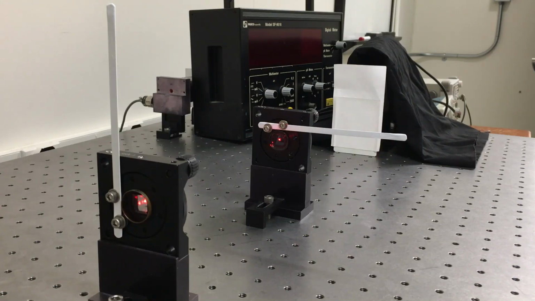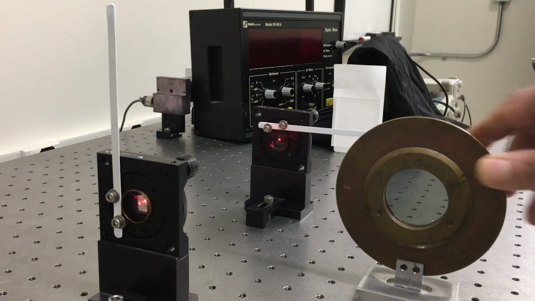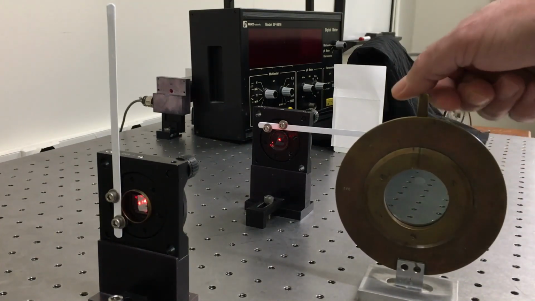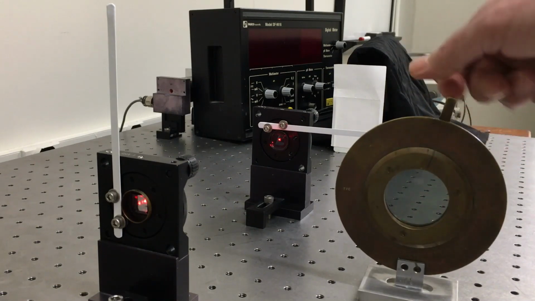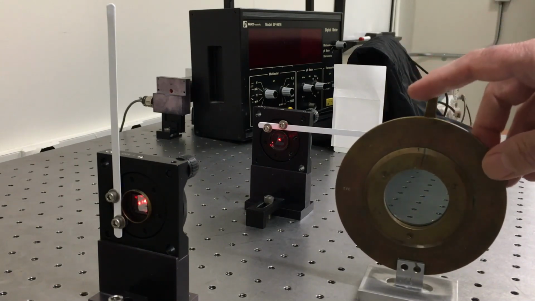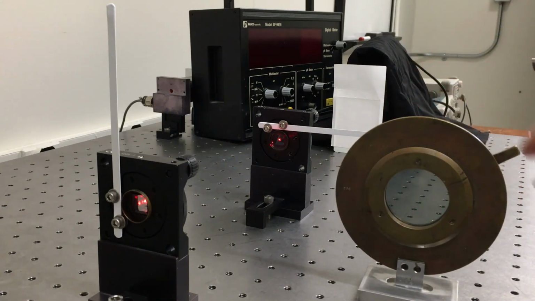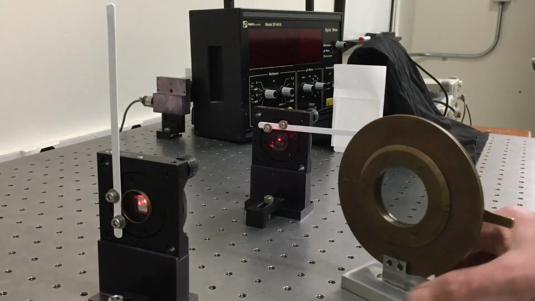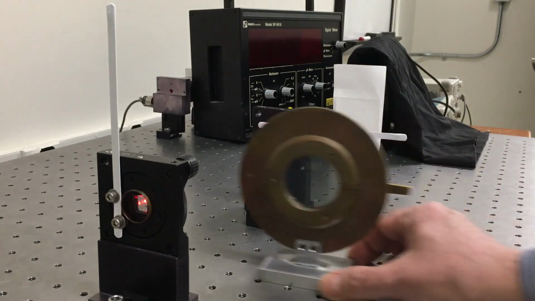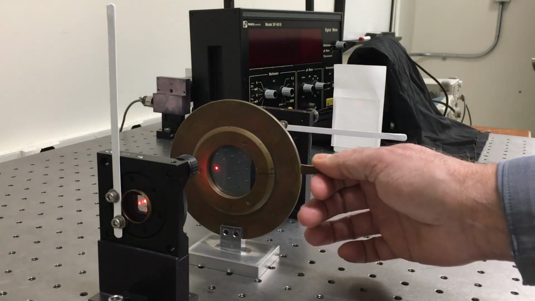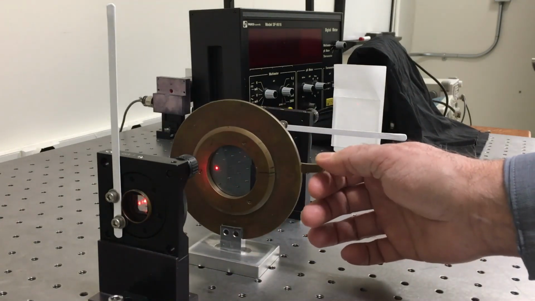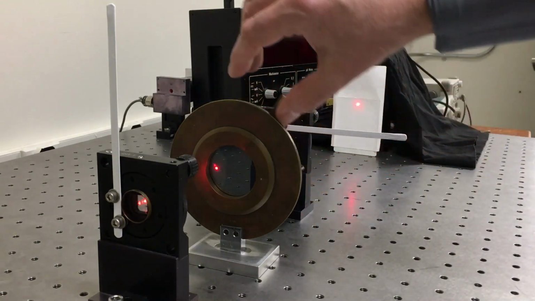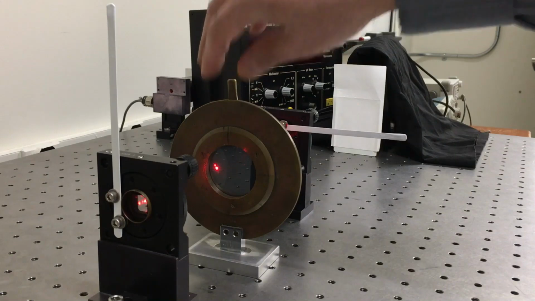Okay, now, what happens if I introduce a third polarizer? This is a different type of polarizer, but again, its pass axis is indicated by the rotating knob. First, let me align it parallel with the second polarizer like that and insert it in there, and you see no light getting through. If I align it with the first polarizer, again, no light getting through.